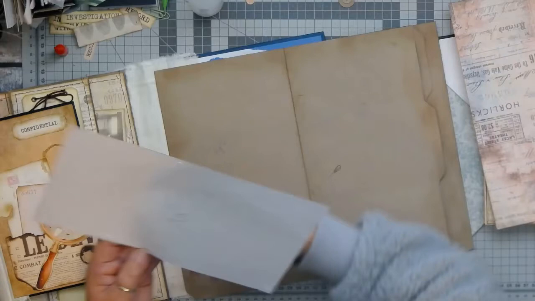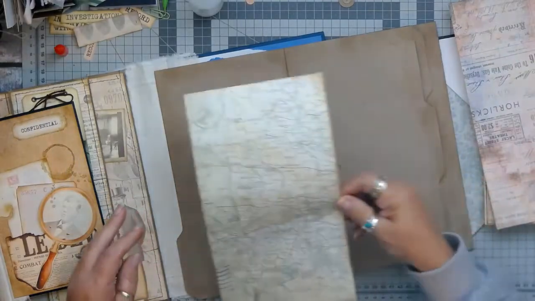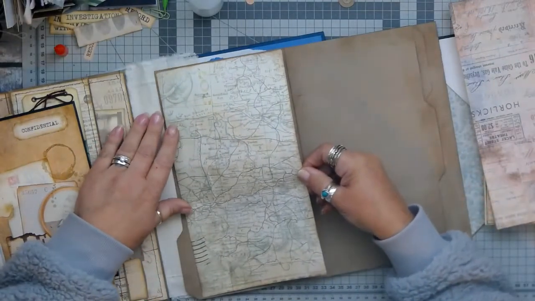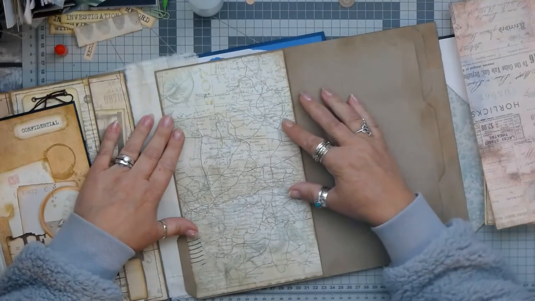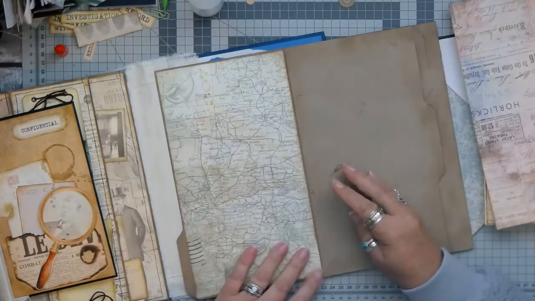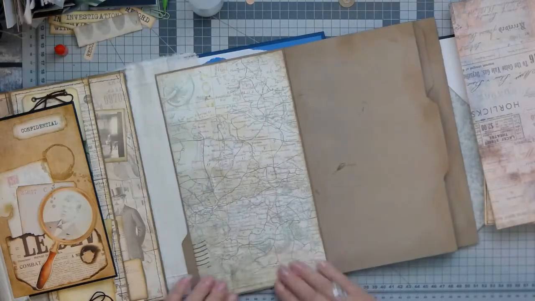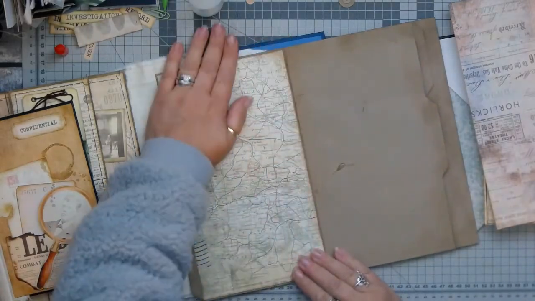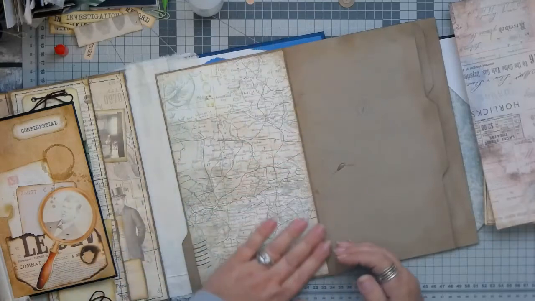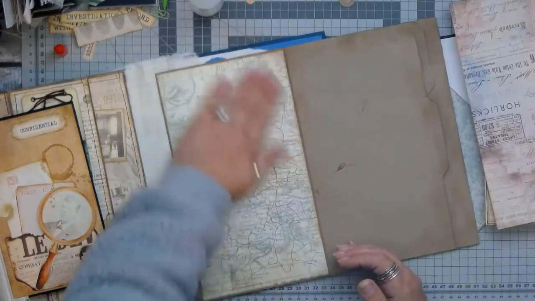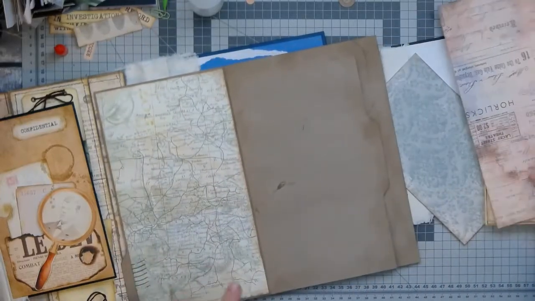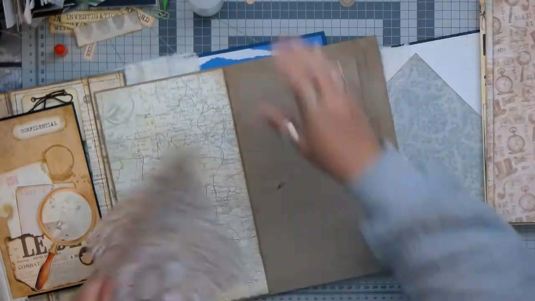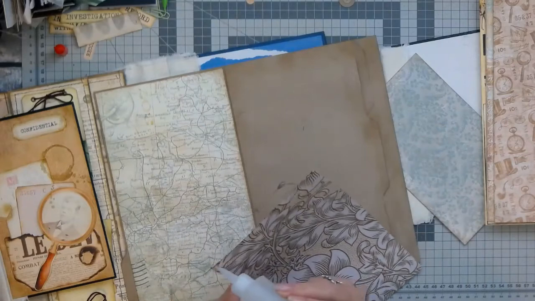I hope that some of you are joining in and enjoying the process, because it's such fun. It is really nice to have something different to work with. It's been great as well to do all of the research.